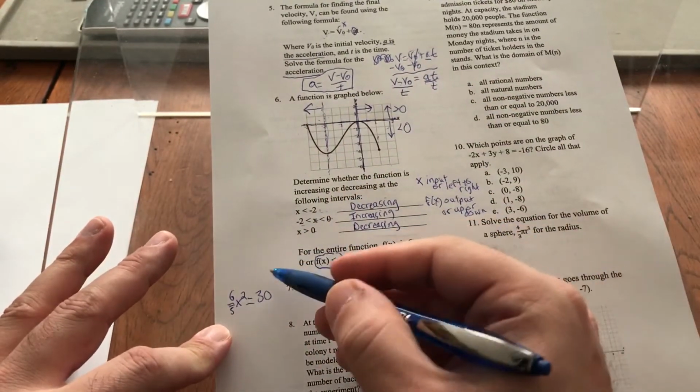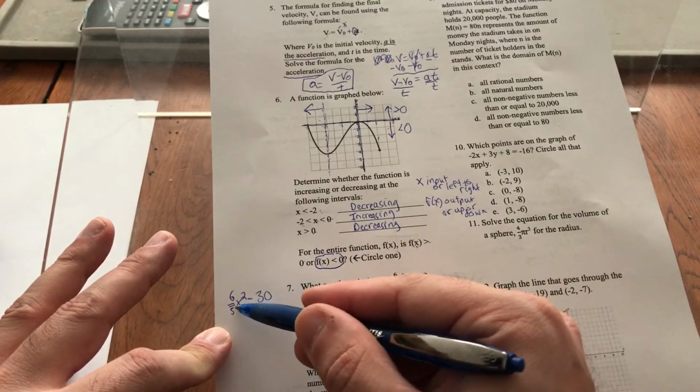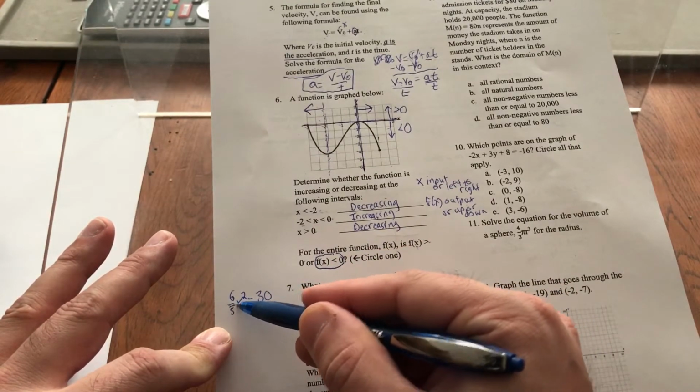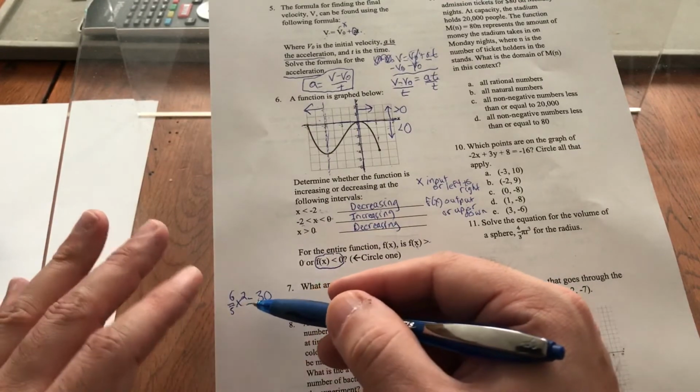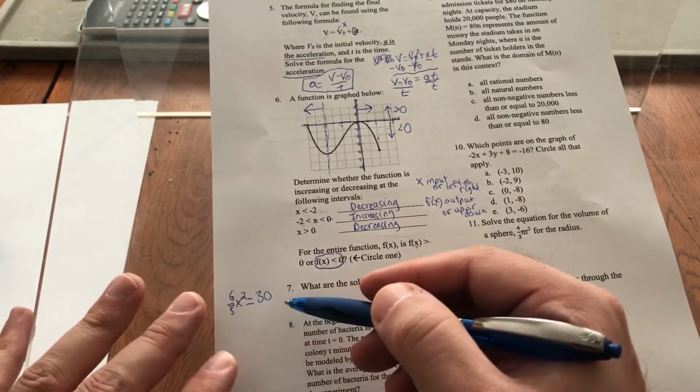Remember, the first thing we have to deal with to get x by itself, we have to get rid of this fraction. So what we have to do whenever we have fractions, if your first instinct is to divide by 6/5.